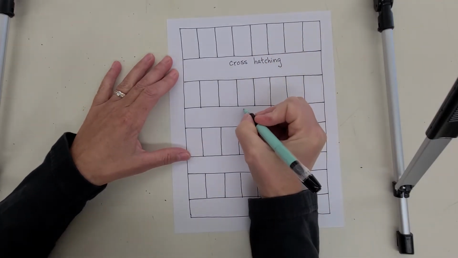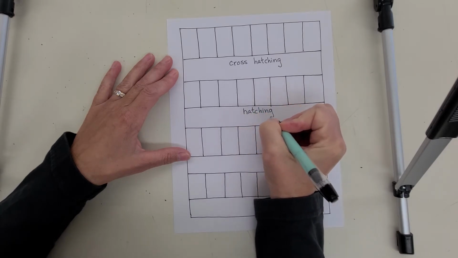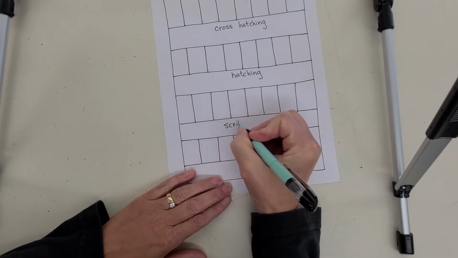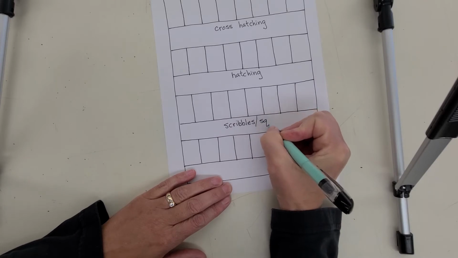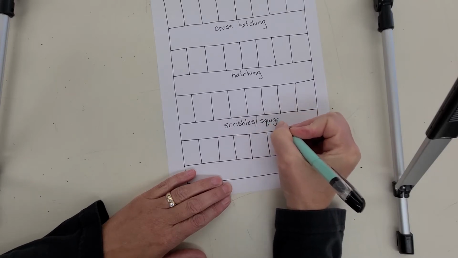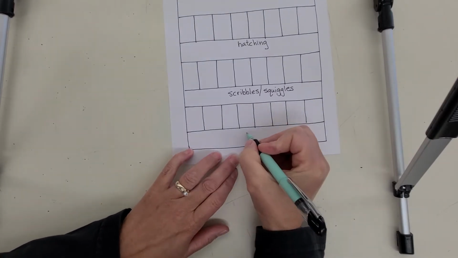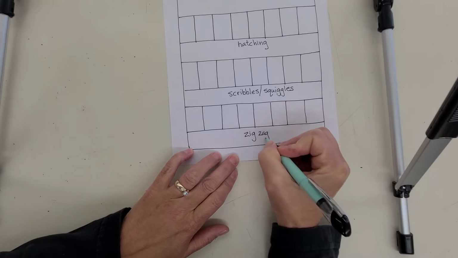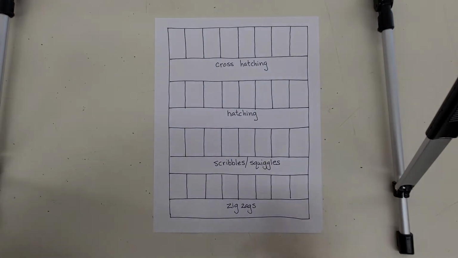This one you're going to be writing hatching. This one is going to be scribbles or squiggles. And the last one is going to be zigzags. Okay, so this is how you set up your paper.